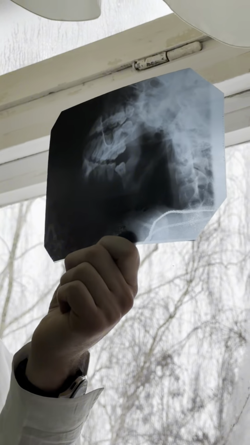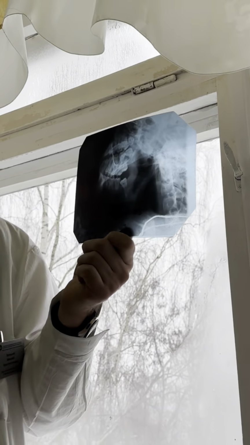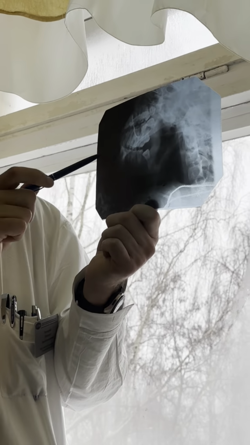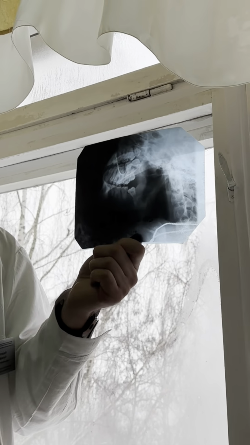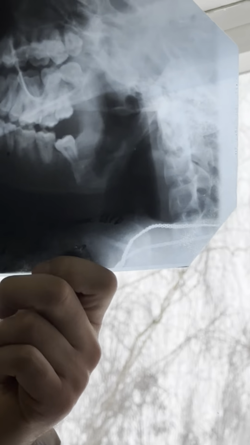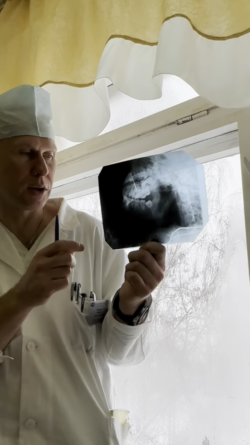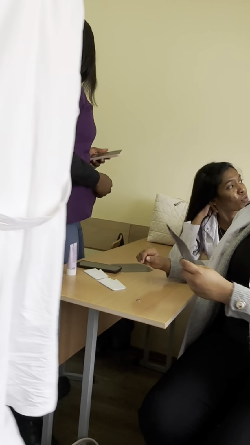Did you understand? First of all, describe, after that, diagnose. Traumatic angulus fracture of the mandible, full open fracture of the mandible, left side. This is a full diagnosis using X-ray picture and clinical symptoms of the fracture. Try to describe your pictures.